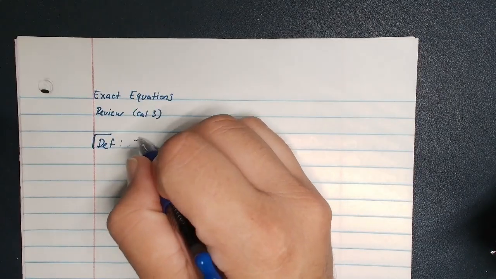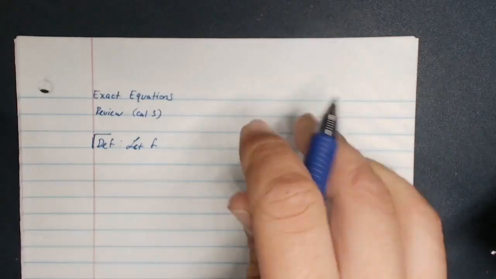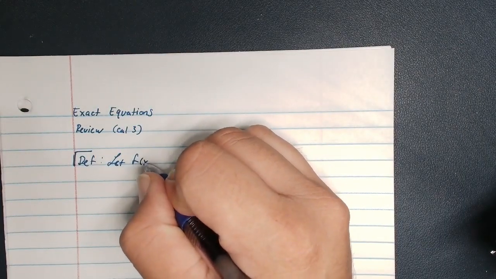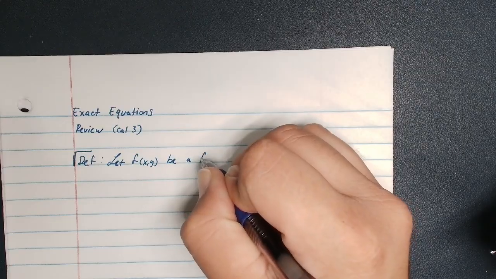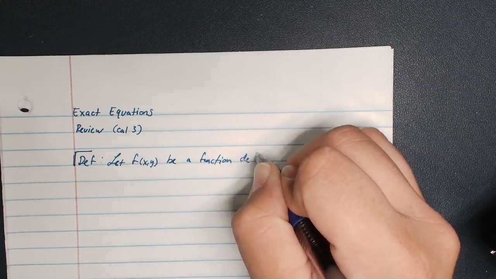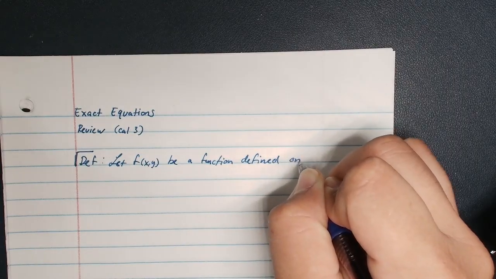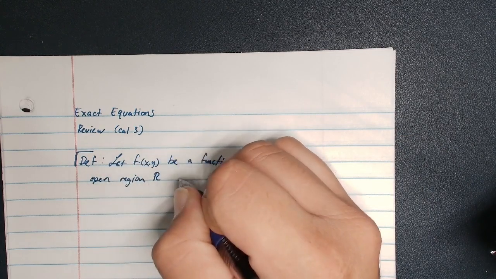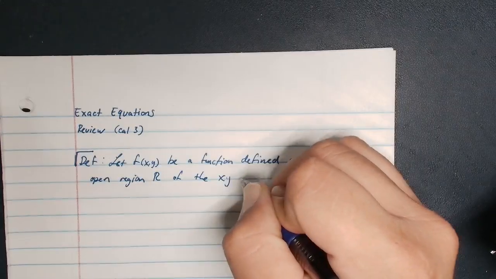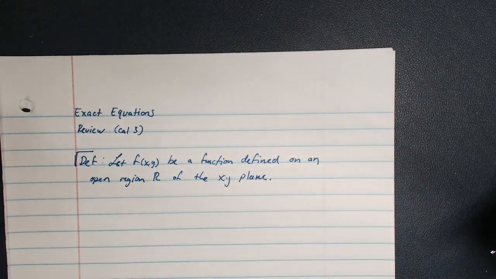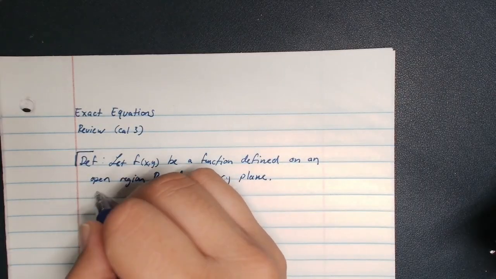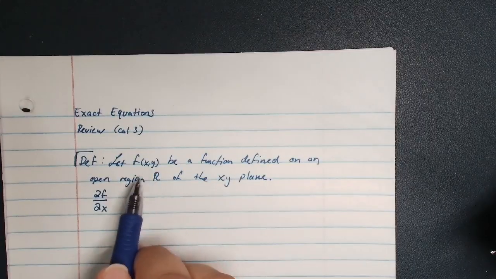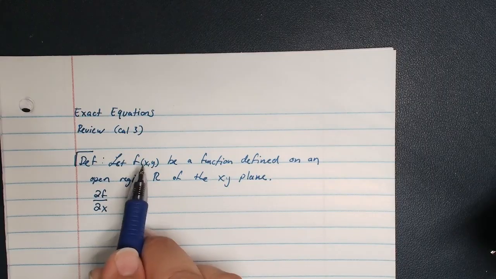So definition. Let's say you have a function, as is customary, we'll call it f. And let's have that be a function defined on an open region of the xy plane. So it's a function of two variables. Okay. For that multivariable function, we can take a derivative of that function with respect to the variable x. There are two variables, but for this computation, we consider only the first variable, x.